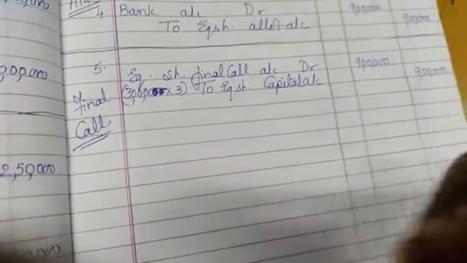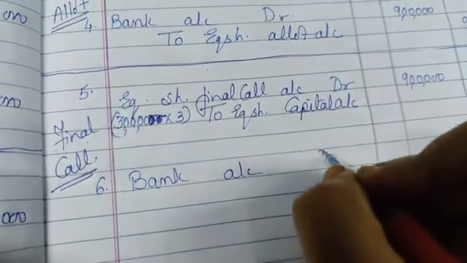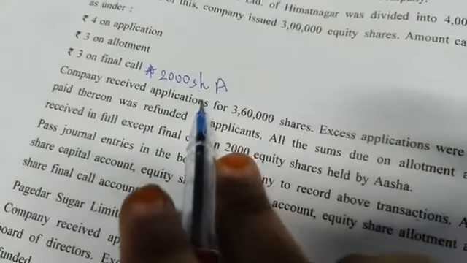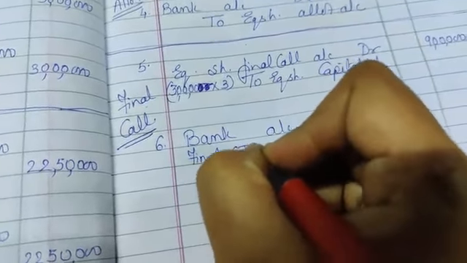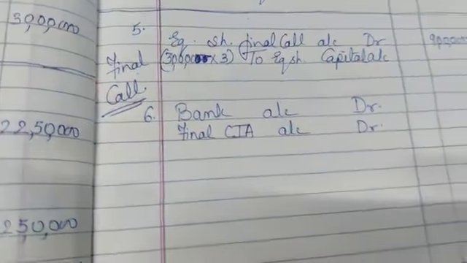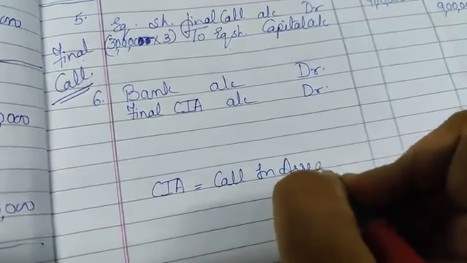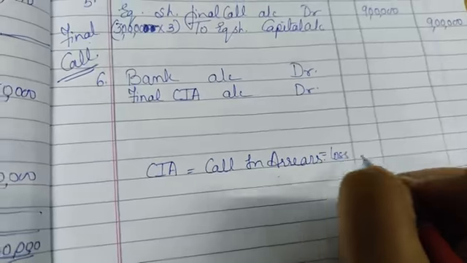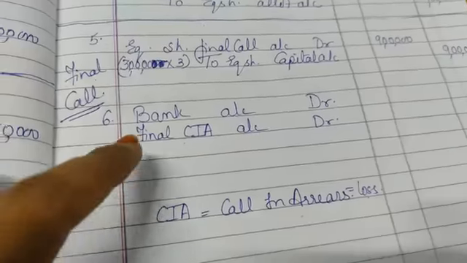Now when you are getting the amount, that is the next entry for the bank. So here you will write bank account debited. And here you will again show that there is arrear. See, there is arrear of Asha, who is not paying the amount for 2000 shares. So here you will write final call in arrears account debited. What is this CIA? CIA stands for call in arrears account. As they have not paid, it is one type of loss for the company, and that's why it is debited. Why is it debited? Because Asha is not paying the amount for 2000 shares, so that's why we have debited it.